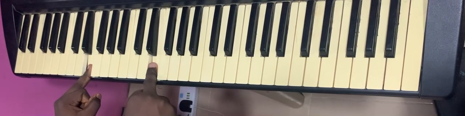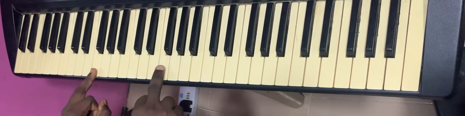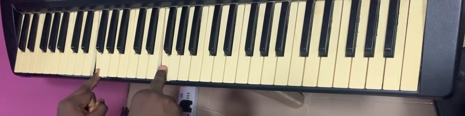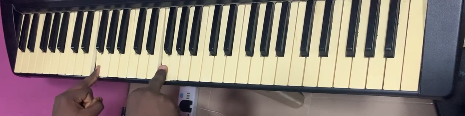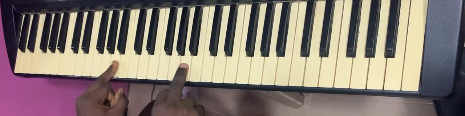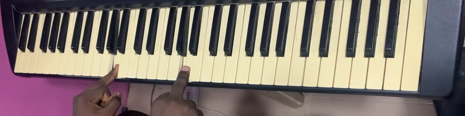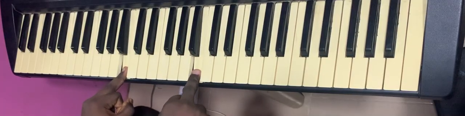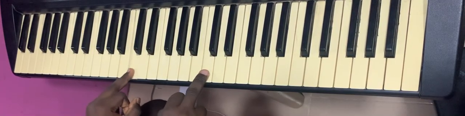The next on the formula is semitone, which is 1 step. The next on the formula is tone. The next on the formula is tone. The next on the formula is tone. The next on the formula is semitone.